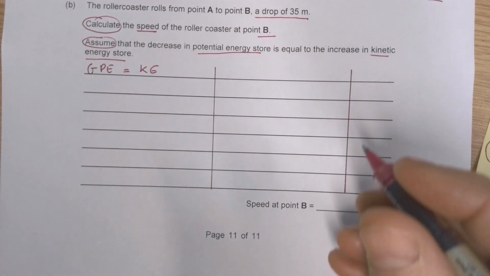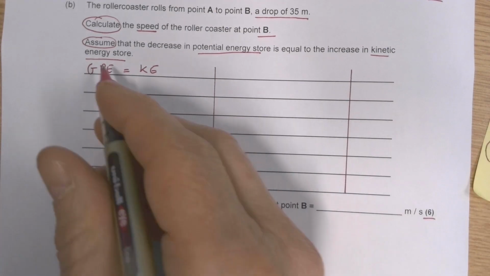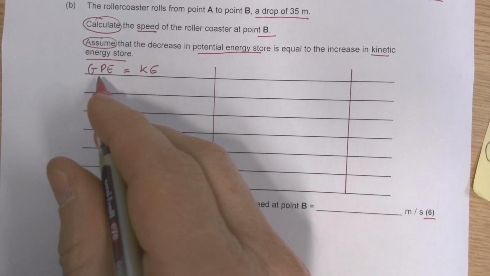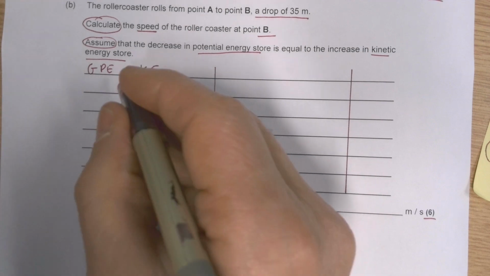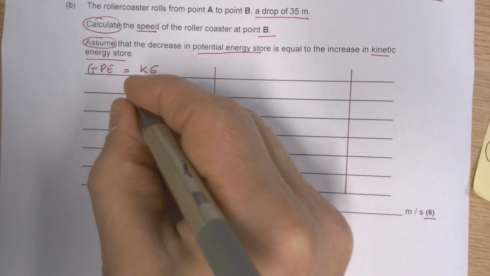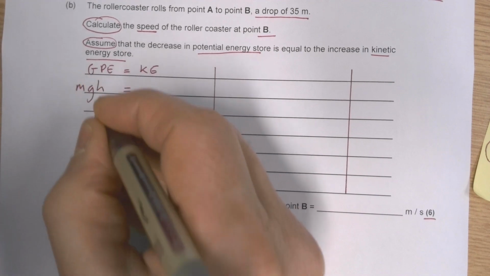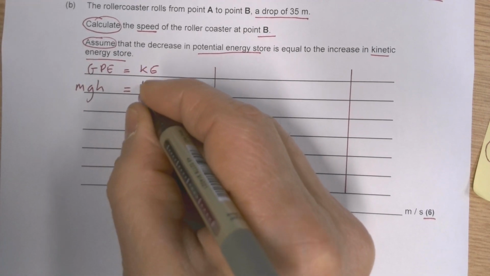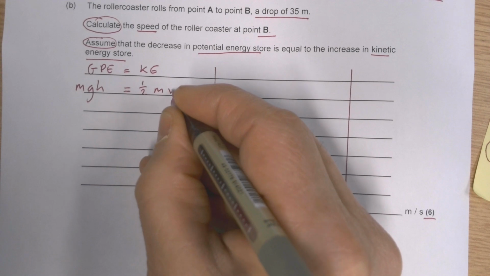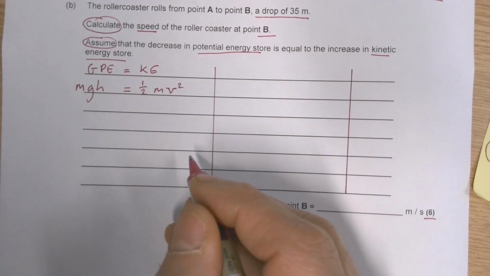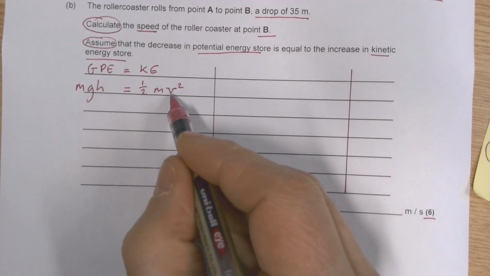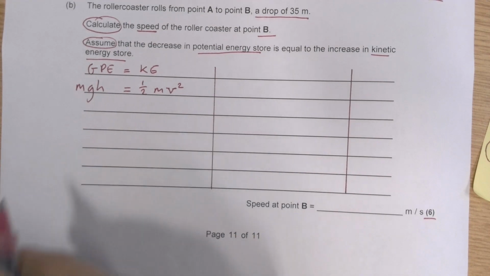What values do I know? Well, if I'm going to calculate GPE and KE, let me just write down. So I know GPE is KE, so I know this is mgh, and that kinetic energy is a half times m times v squared. I've got to try and find v, so I need to know these other values. So what are the values it's given me?